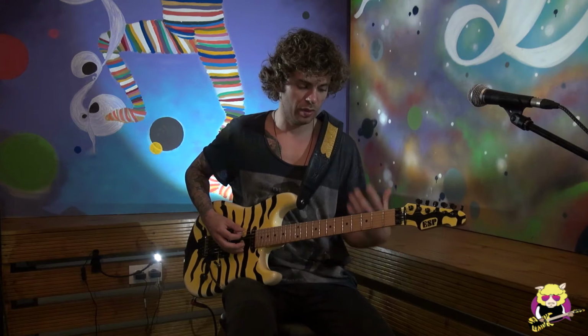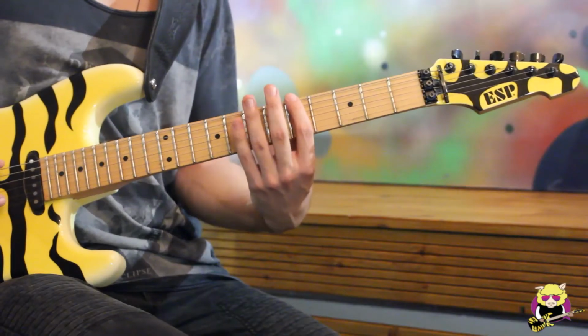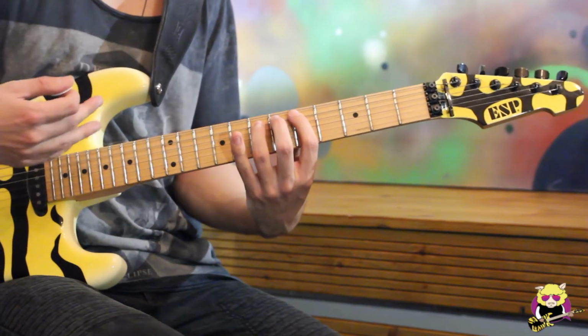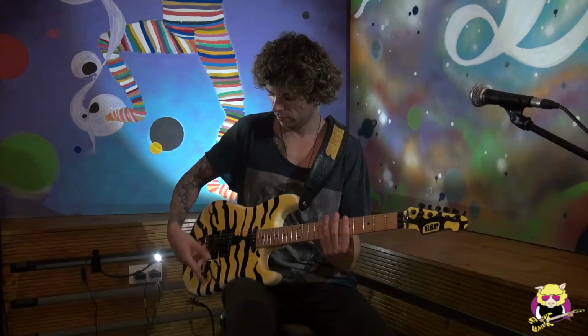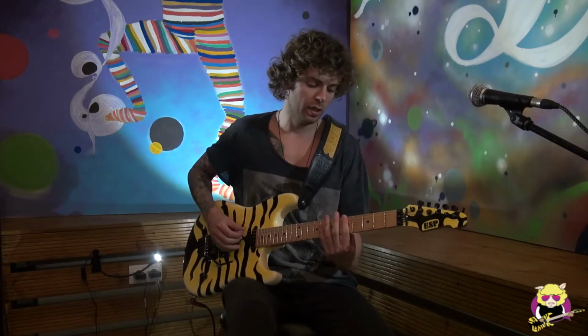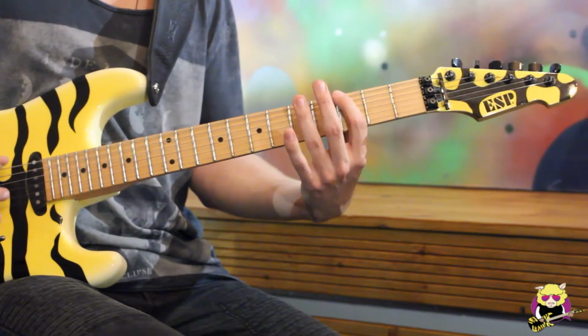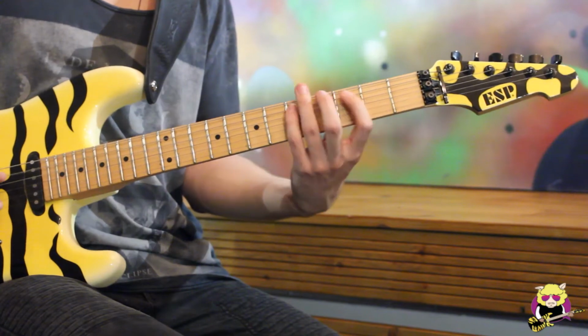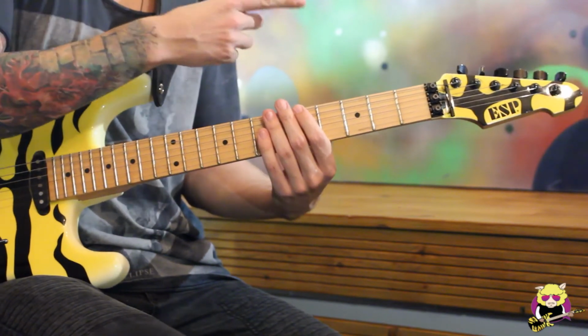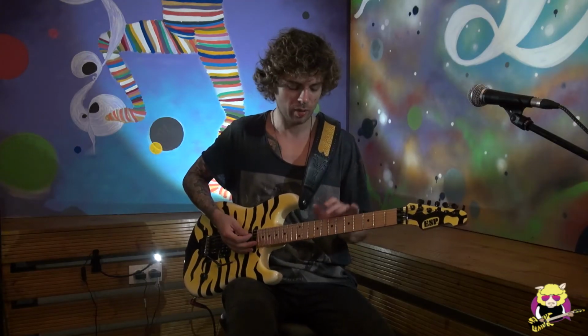So if I have position 1, everything is happening here, towards the bridge of the guitar, and position 5 is orientated to the headstock.